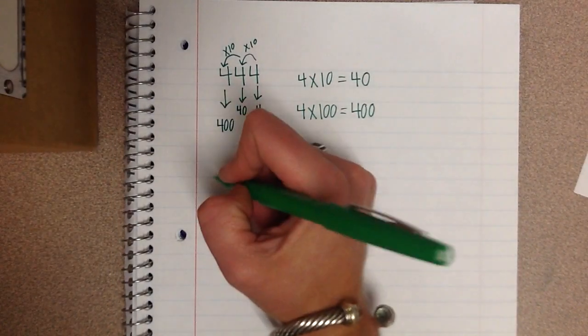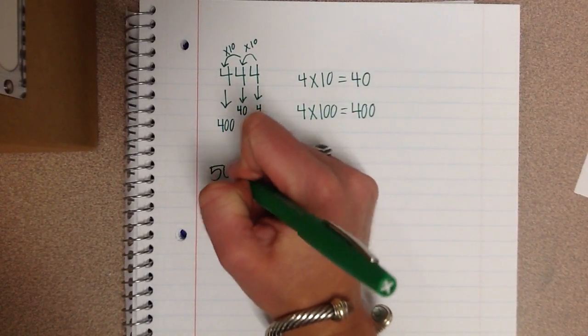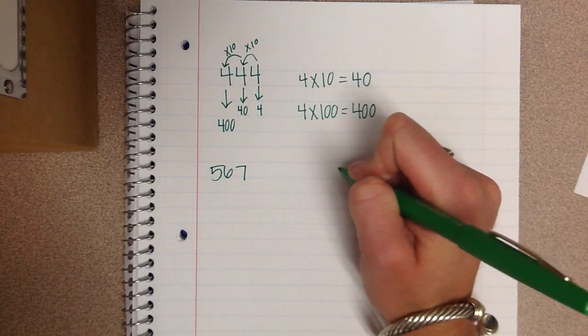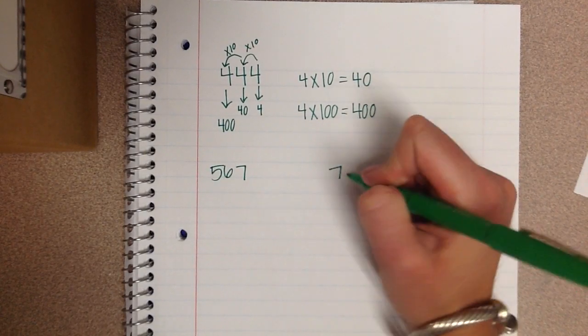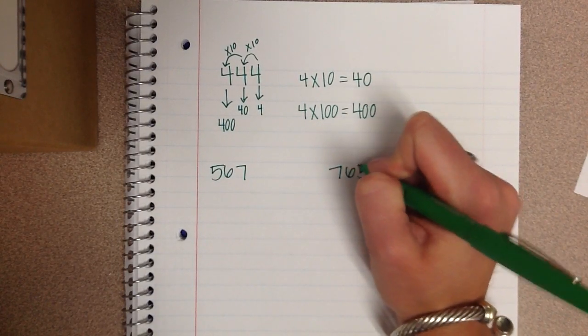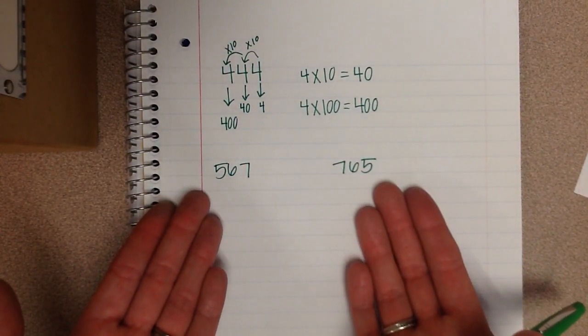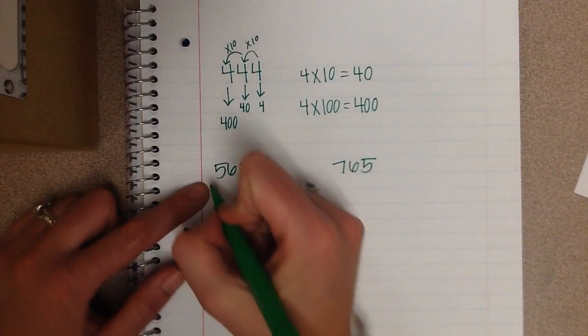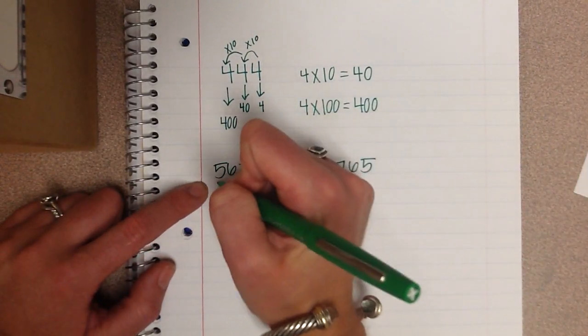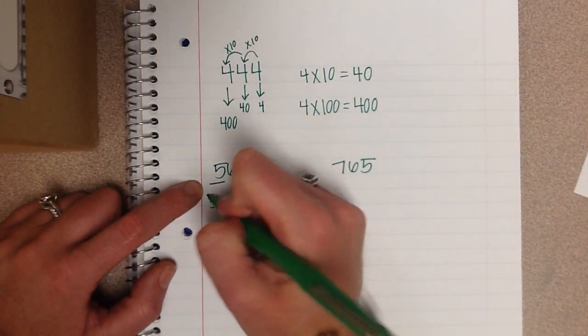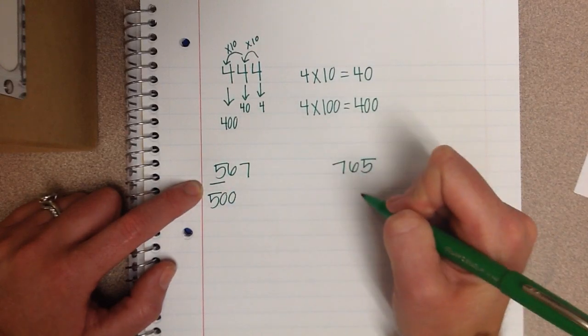Okay, so say we had those two numbers. And they said, what's the difference between this number and this number? What you would do, okay, let's look at the difference of the 5. This is 500, and this is 5.